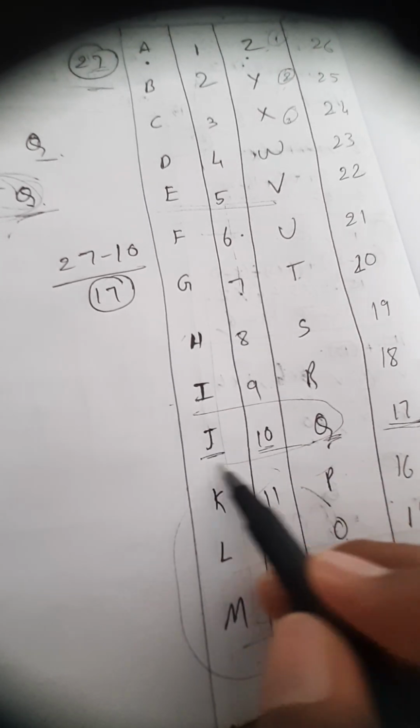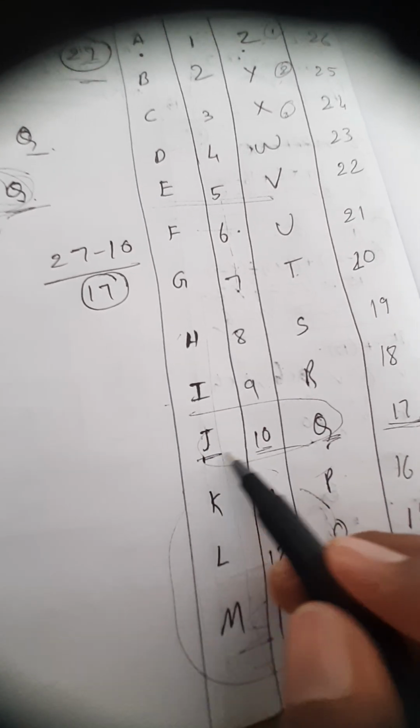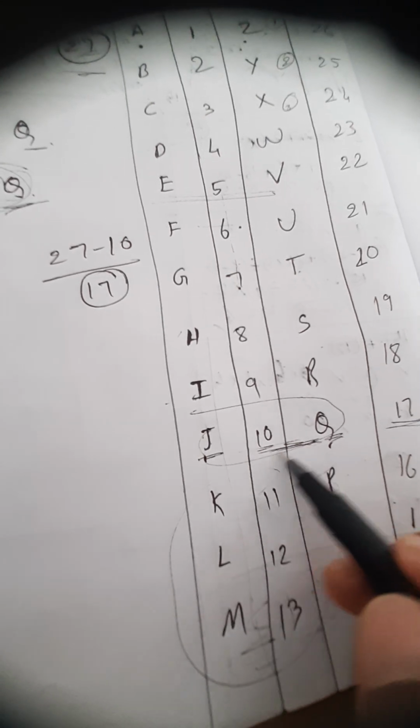As you remember this pair, you will easily get the value of Q in reverse order. So the value of J will be the value of Q in reverse order. If you want it from normal ordering, you just have to subtract from 27. If you want it from reverse order, you will get it directly with the pair.